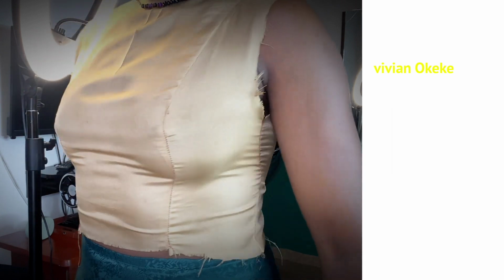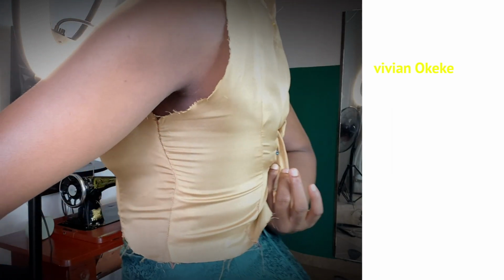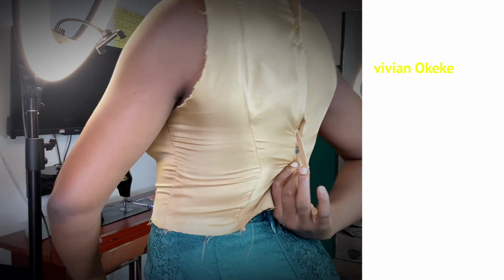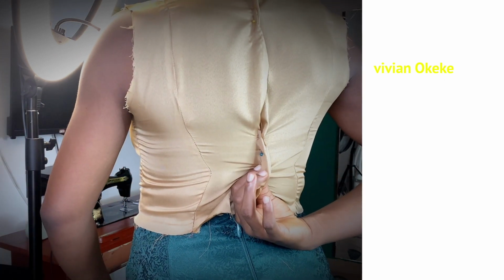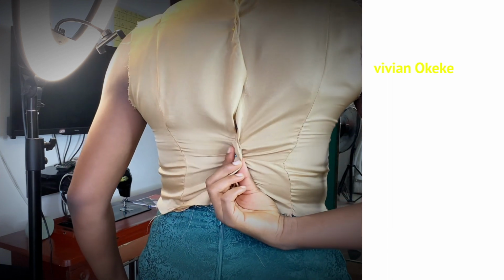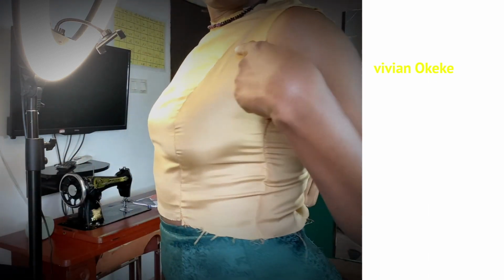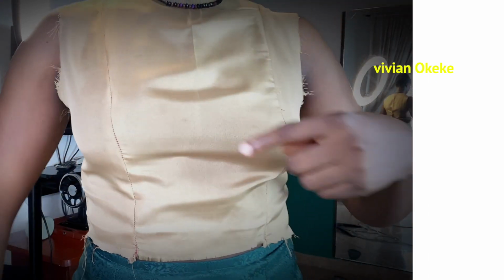Now this is what I look like after I was done sewing everything together. Remember, I did not attach a zip to this, and that is why it is not snatching the way it's supposed to snatch. But anyways, it is still giving, and now I know that this dart is available for me to use to create my dress, my jumpsuit, whatever I want to create. Now I know this and I'm appreciative of the knowledge.